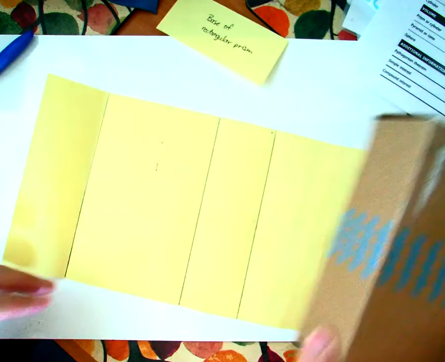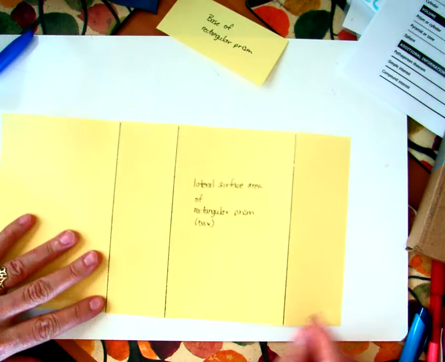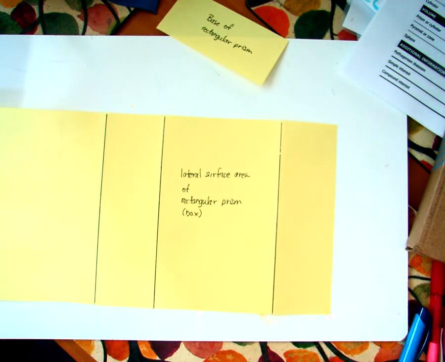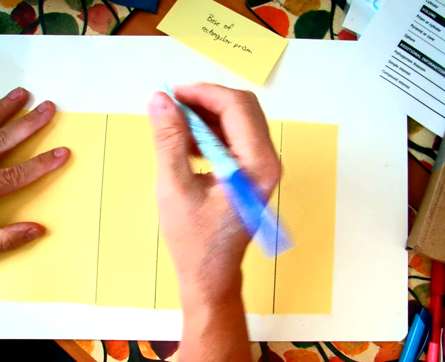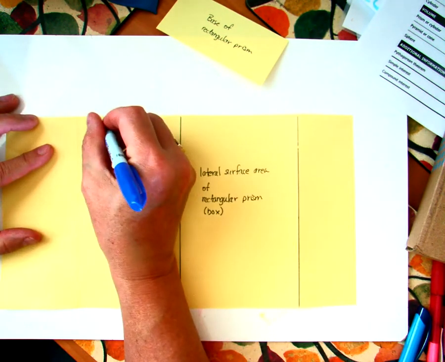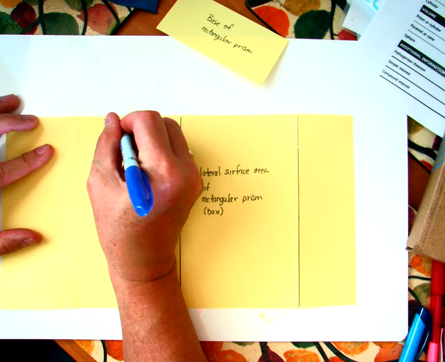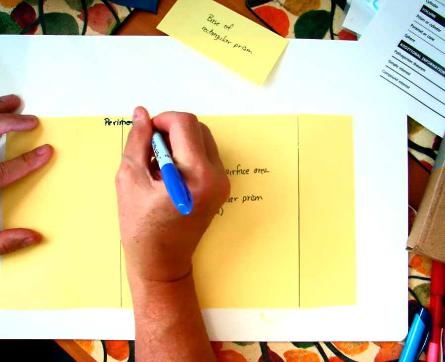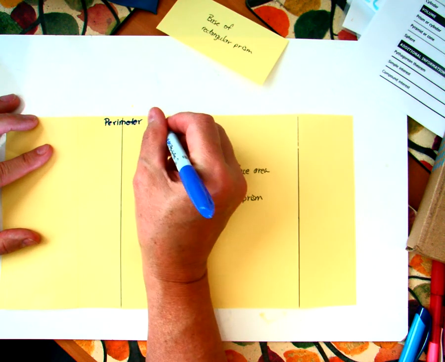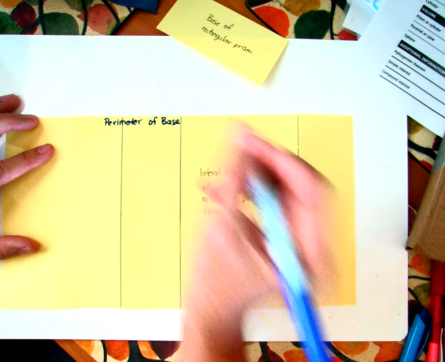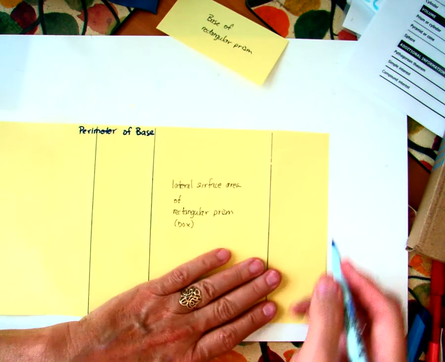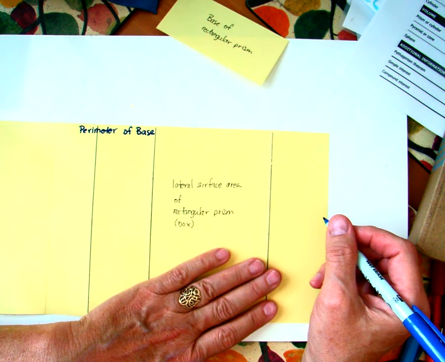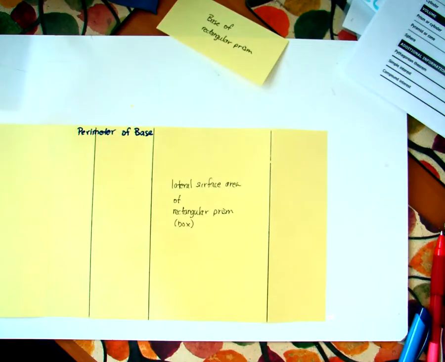So I unwrap it, and I have a rectangle that has the perimeter of the base as its length, and the height is the height of the prism.